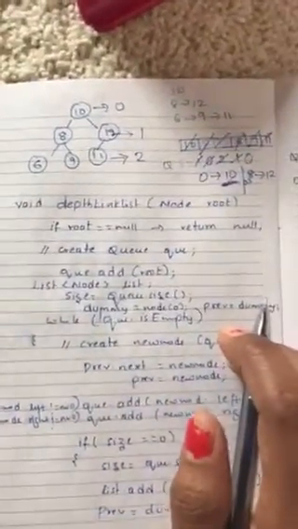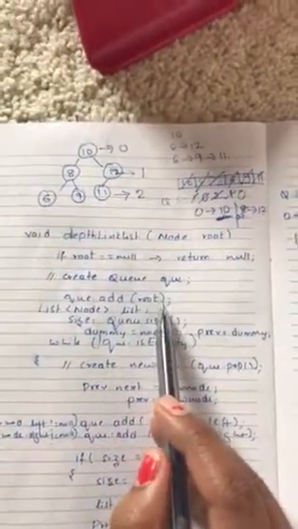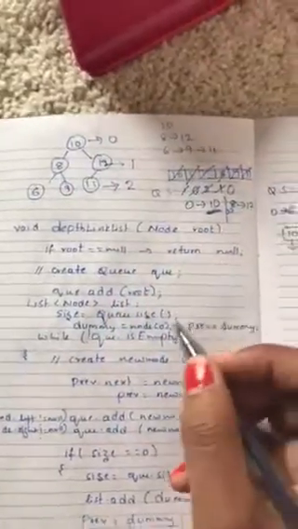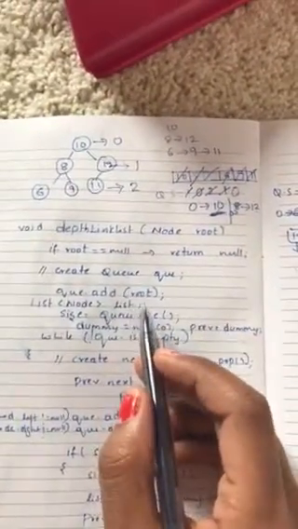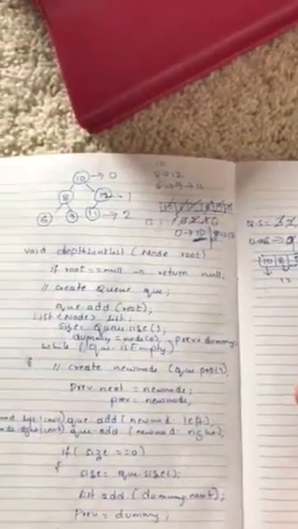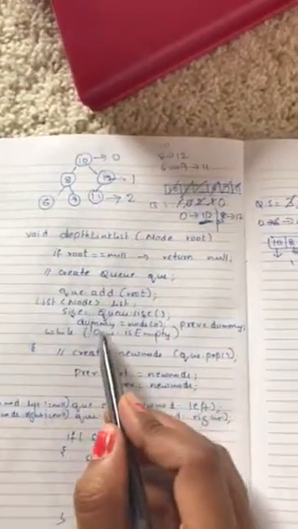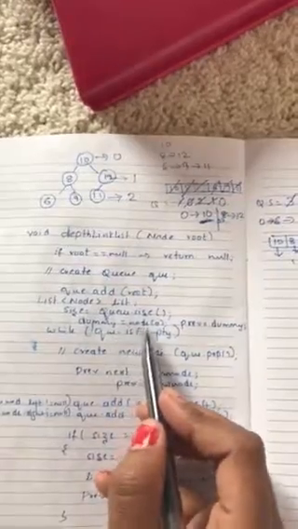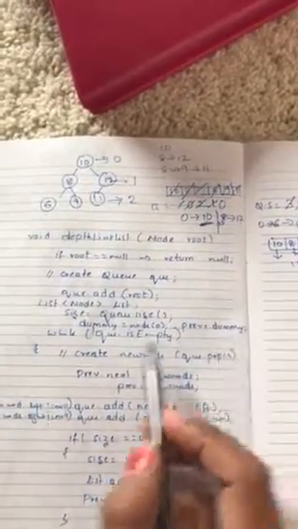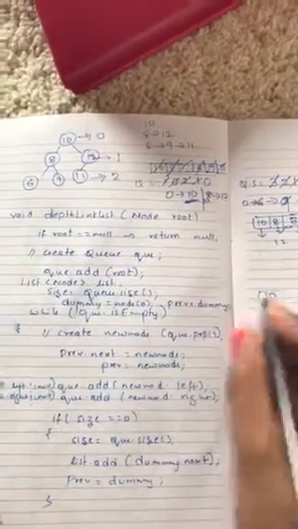So how I can do that is, if root is null, just return null. I'm going to create a queue. Initially to the queue I'm going to add the root, so 10 is added. I'm going to create the list for storing the initial nodes at each depth. The size is queue.size. I'm going to create a dummy variable and the previous variable. While the queue is not empty, initially 10 is there.